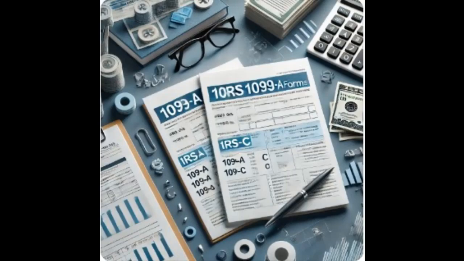Understanding exceptions to taxable debt cancellation. Some exclusions include bankruptcy, insolvency, cancellation of qualified student loans, cancellation of debt related to farm property. Taxpayers should refer to Form 982 for complete guidelines.